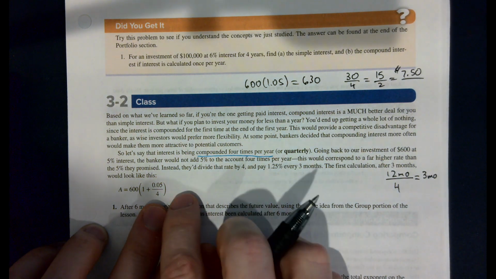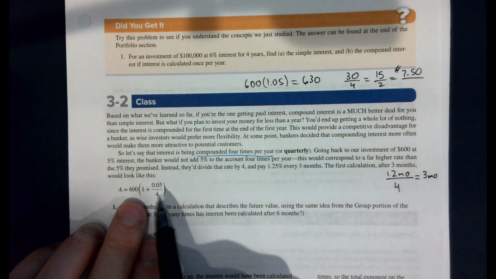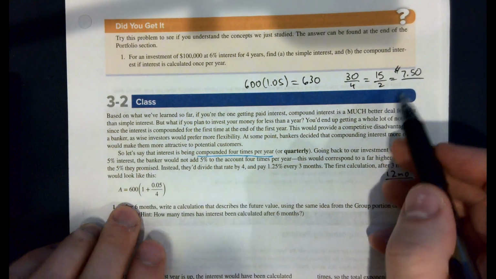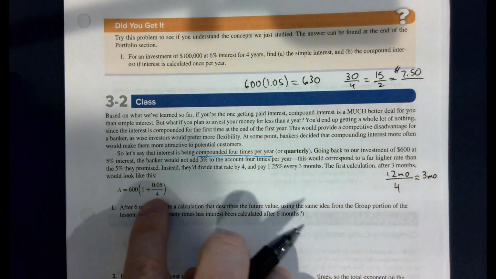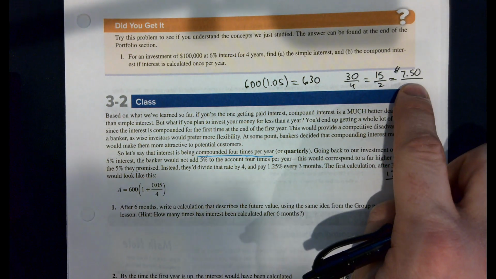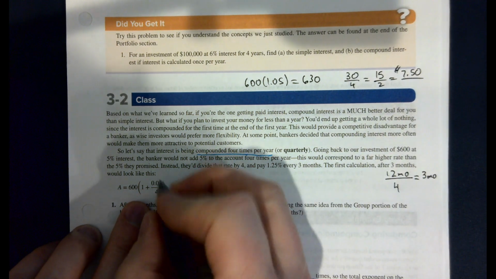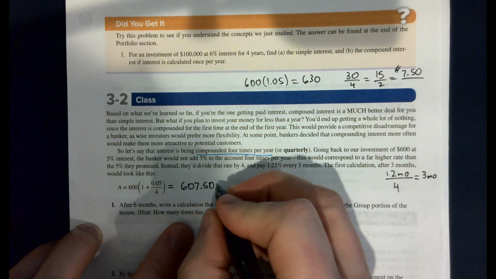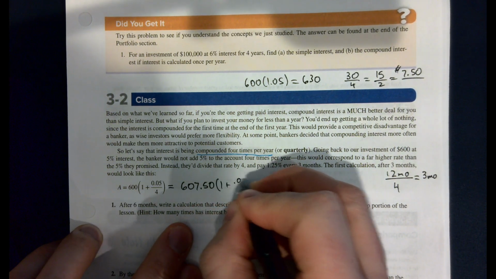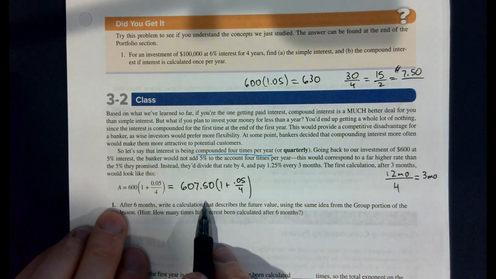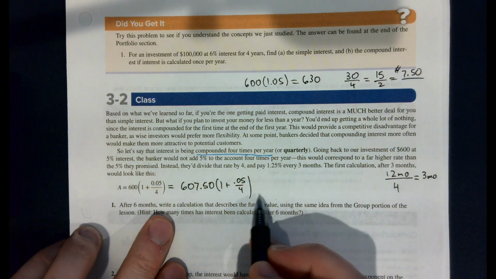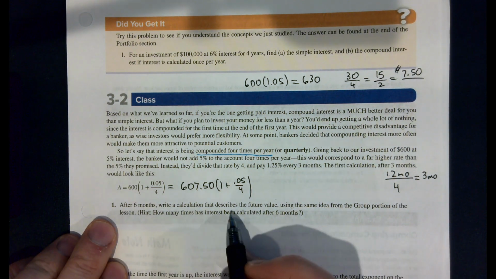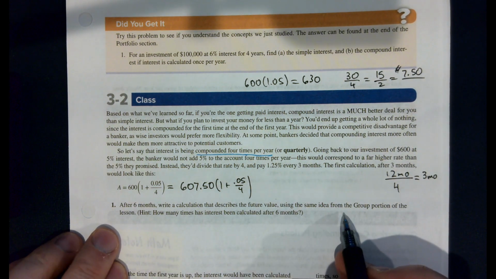And then in the next 3 months, we would be adding on another fourth of that interest, but we're going to increase our account balance by the $7.50. So in other words, this balance here would be $607.50, and then we're going to multiply that by 1 plus 0.05 divided by 4, and this would be 6 months in, or half a year in. Oh, that's what we're supposed to do in number 1. So after 6 months, write a calculation that describes the future value using the same idea.